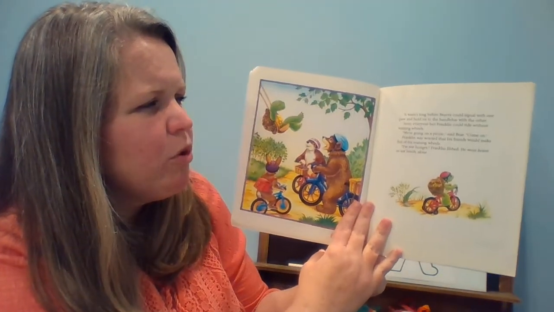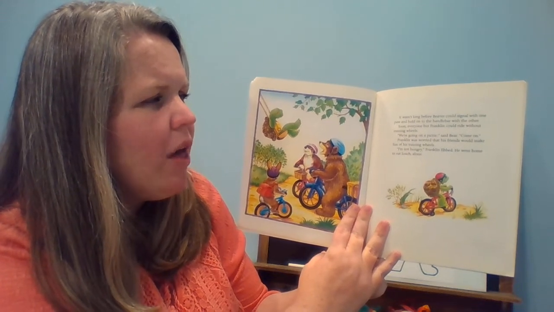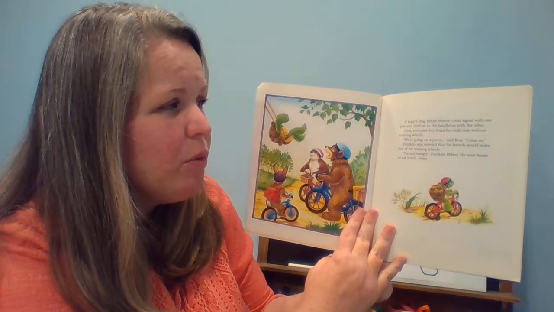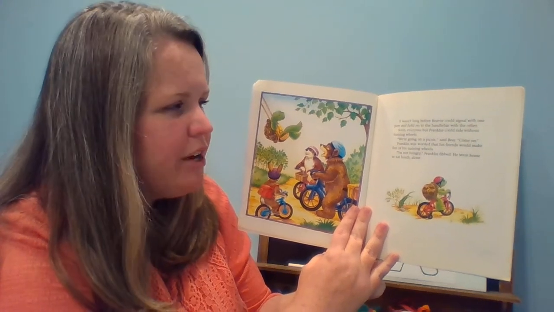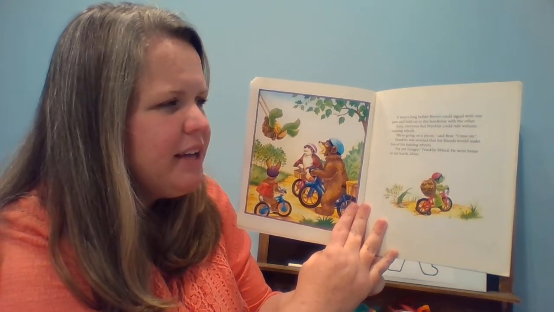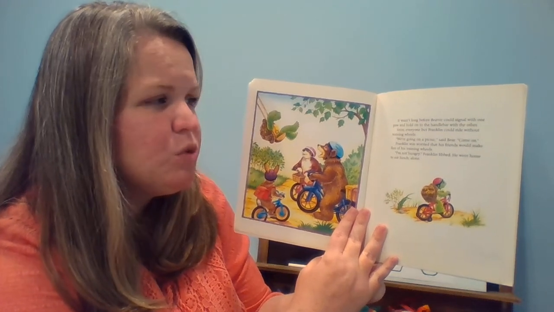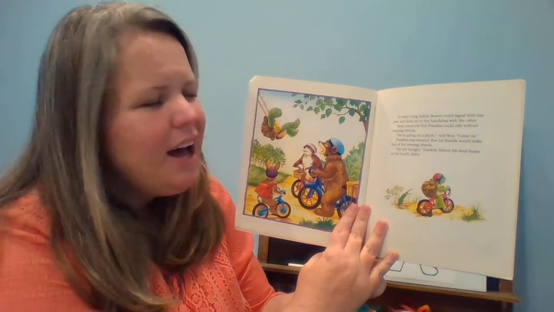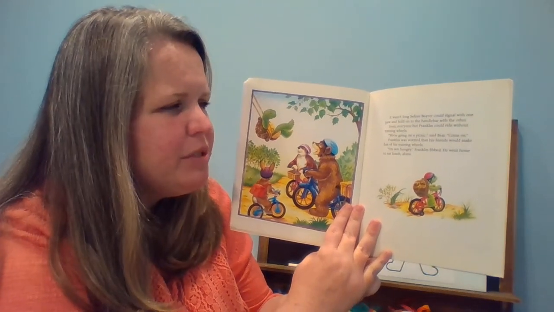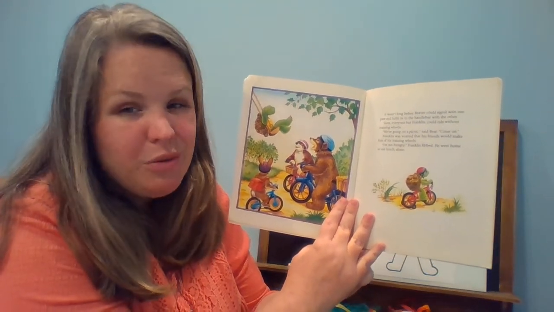It wasn't long before Beaver could signal with one paw and hold on to the handlebar with the other. Soon, everyone but Franklin could ride without training wheels. "We're going on a picnic," said Bear. "Come on." Franklin was worried that his friends would make fun of his training wheels. "I'm not hungry," Franklin fibbed. He went home to eat lunch alone.